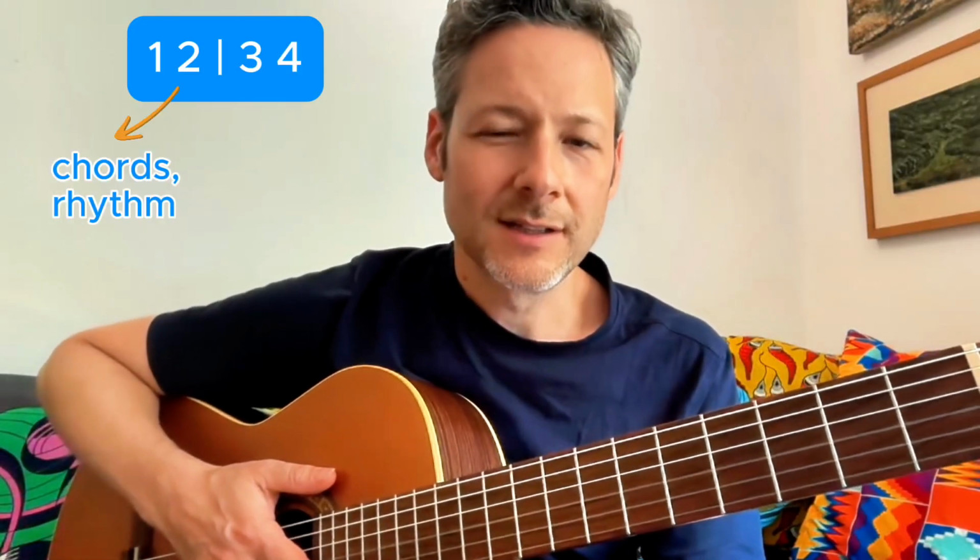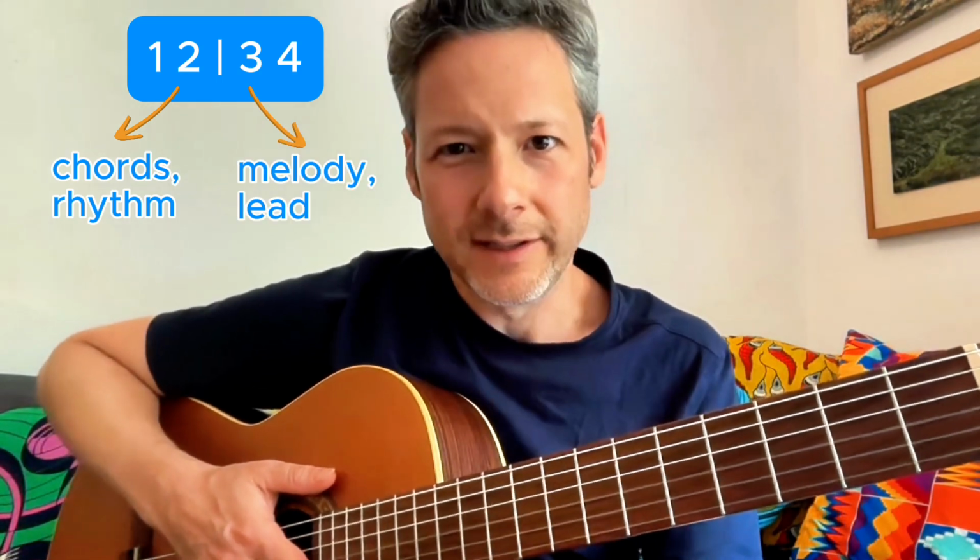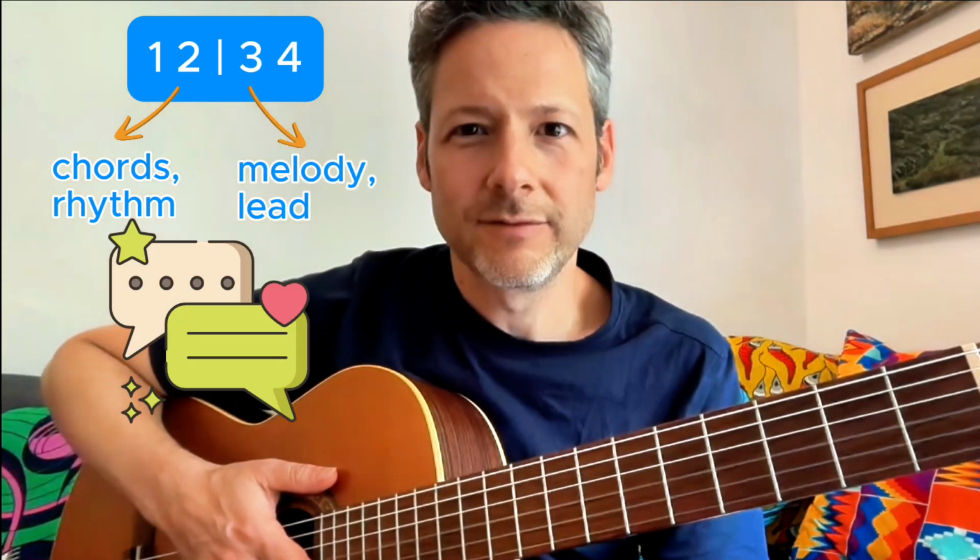But if you want to work on your rhythm at the same time, what you can do is take a simple bar of 4 beats. Then you divide this bar into 2. 2 beats for the chords, like the rhythm guitar, and the other 2 beats for the melody or lead guitar. And that's how you create this kind of cool dialogue.